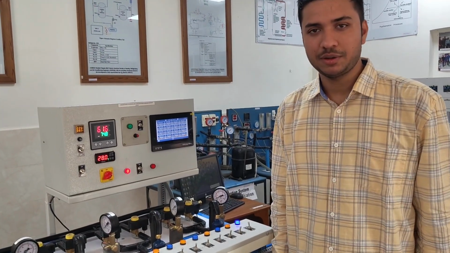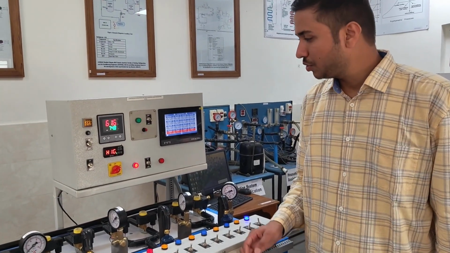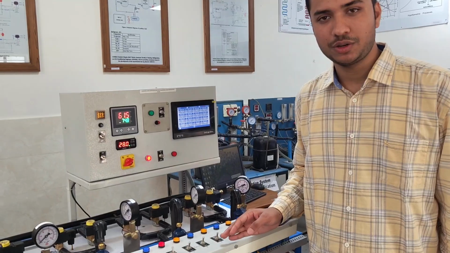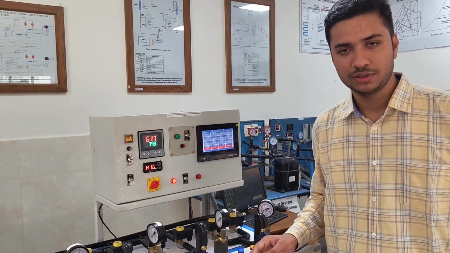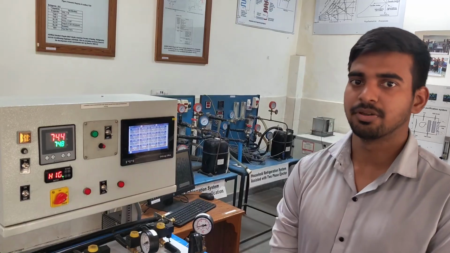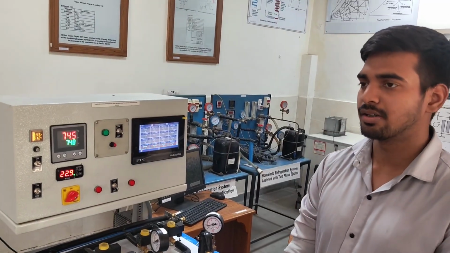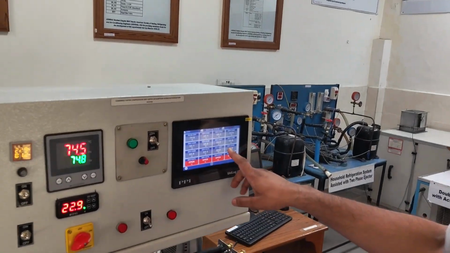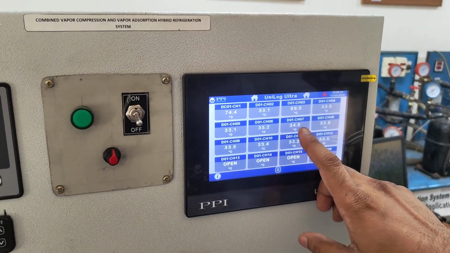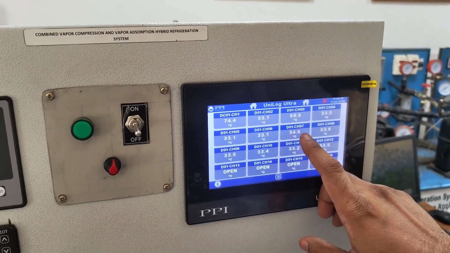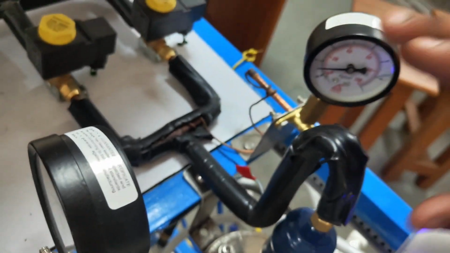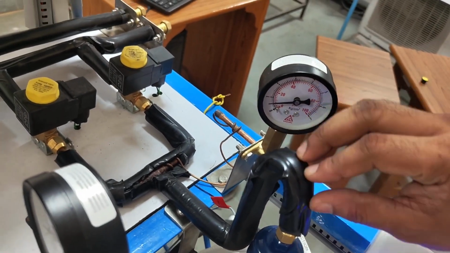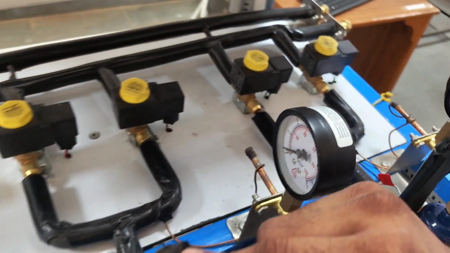To stabilize the temperature readings, we have to operate our model for 15 to 20 minutes so that a stable reading could be achieved. Now 15 minutes have passed, our required temperature, that is the temperature of thermocouple 7, T7, 34.6, is achieved, and we now transfer the refrigerant from thermal compressor 1 to thermal compressor 2.